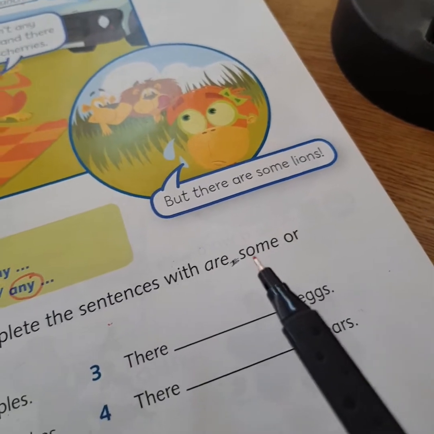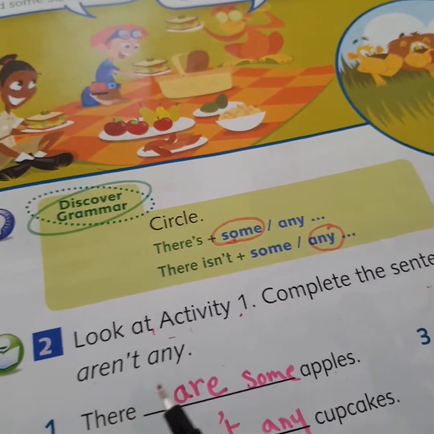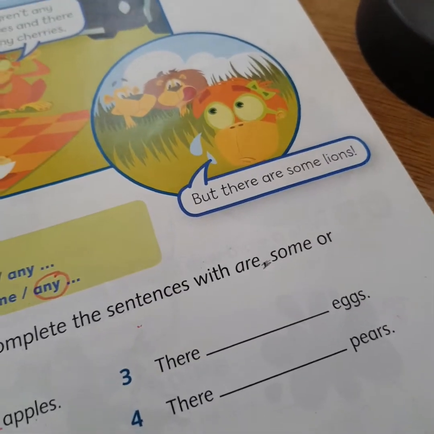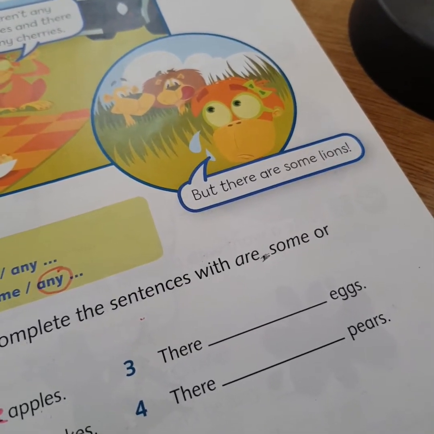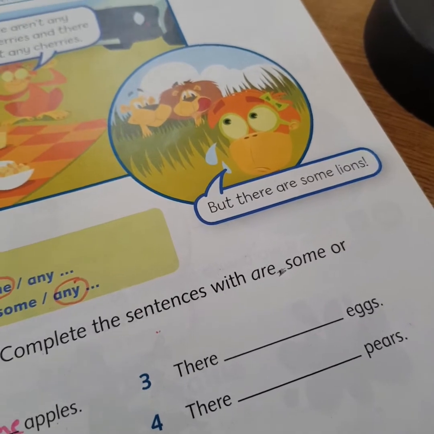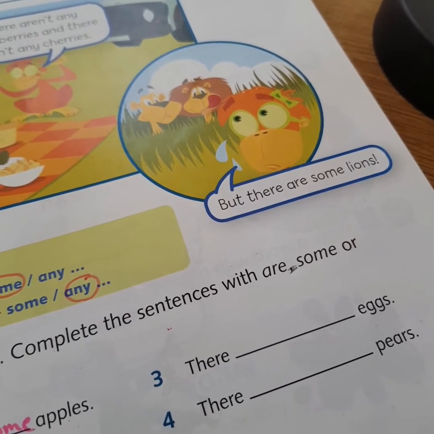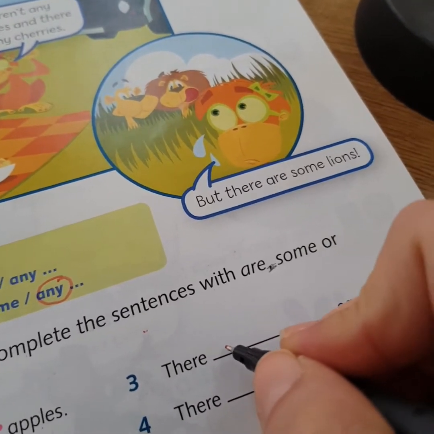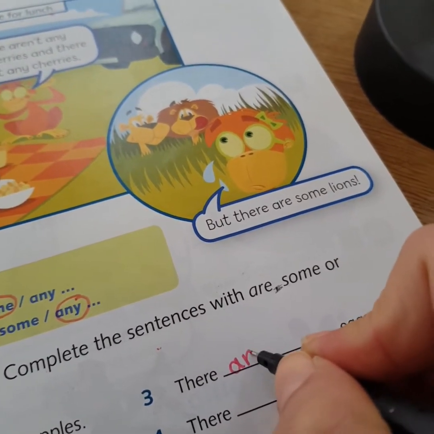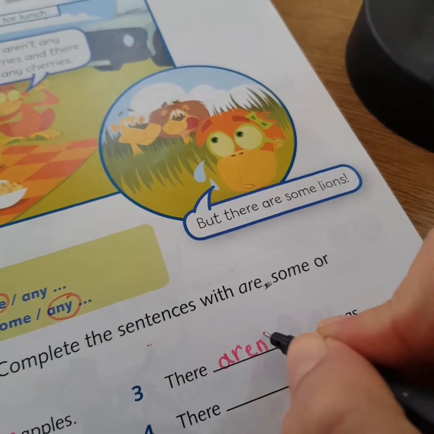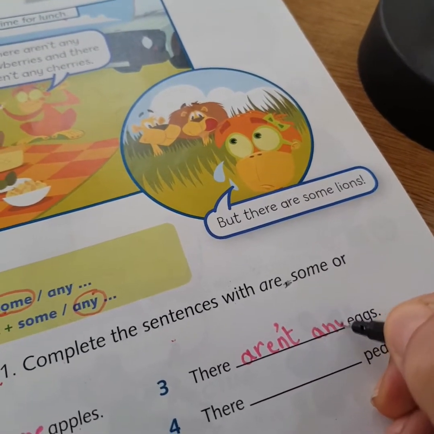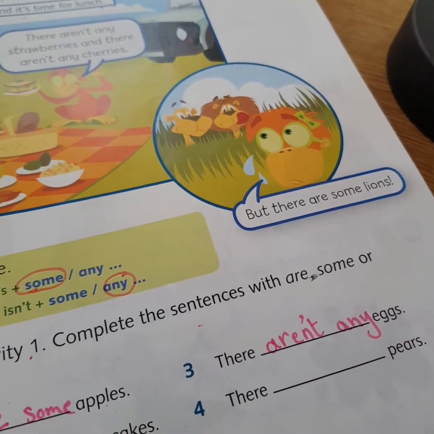There are some or there aren't any? Think, what should I use? إيش لازم استخدم؟ إيش لازم أكتب؟ There are some or there aren't any? Yes, there aren't any. Okay.